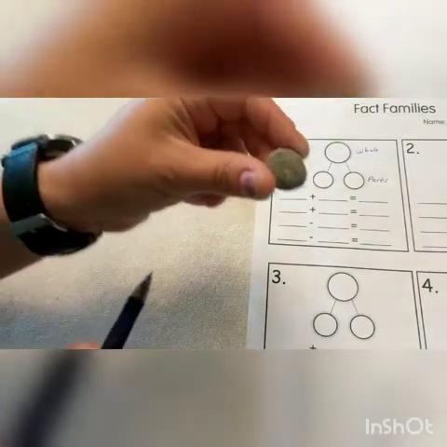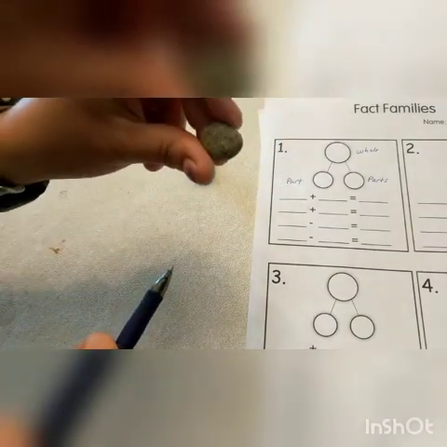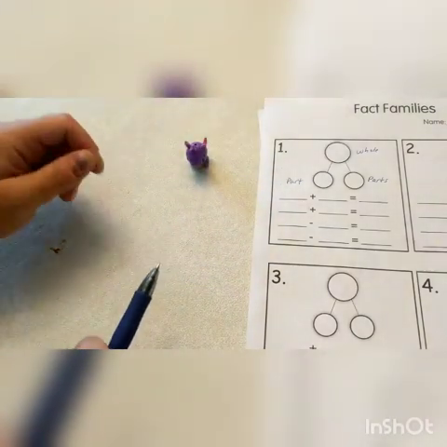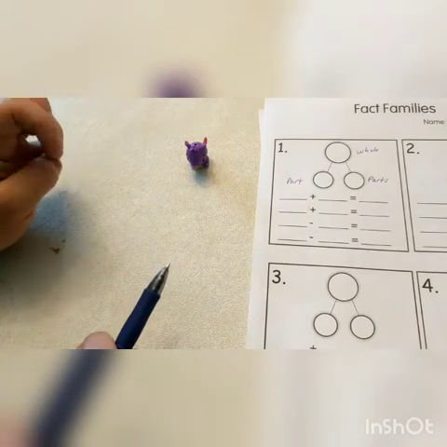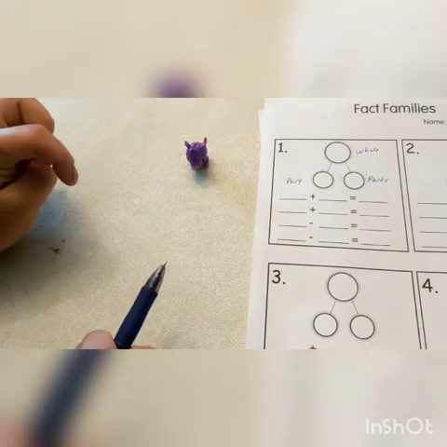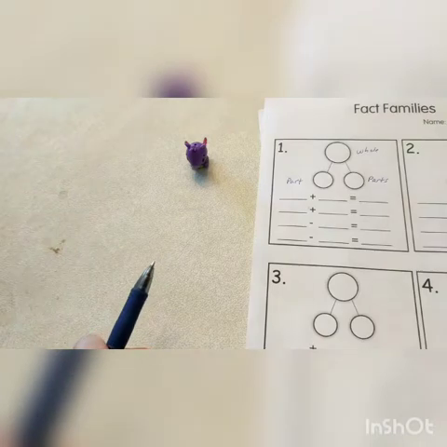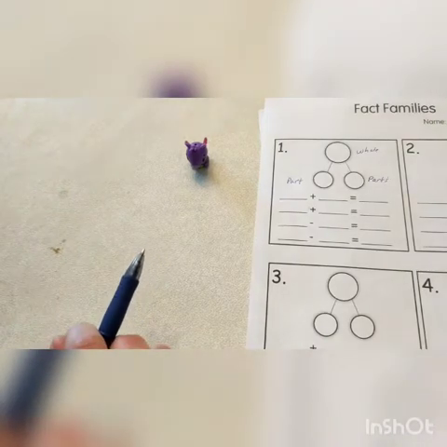Today I'm going to use cute little Hatchimals to represent our counters, but you can use whatever you have around your house, so you can have rocks or anything else. Today we're going to be doing fact families of numbers 1 through 10, and the next week's video will be 10 through 20.